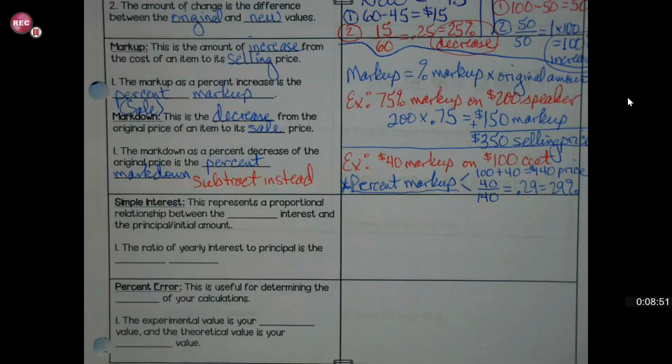So like, if I said there was a 75% markdown, a 75% sale on a $200 speaker, we'd still multiply like we did here, but we'd minus the $150. And now the speaker's on clearance for $50.